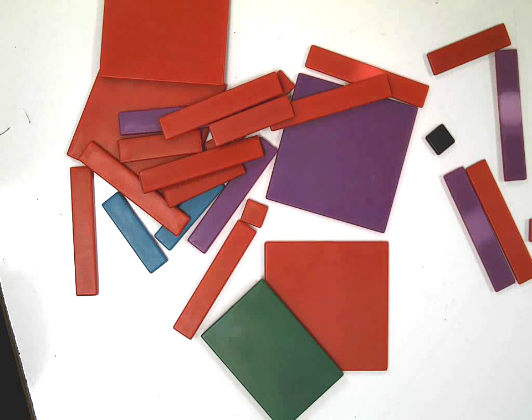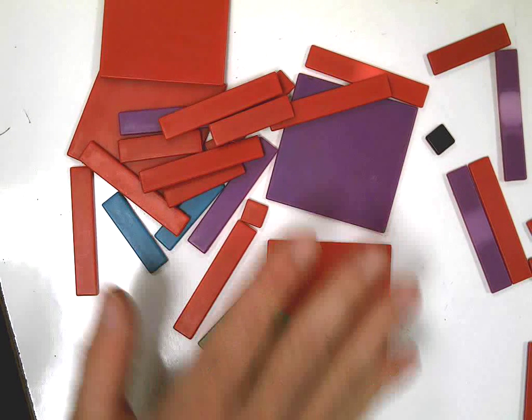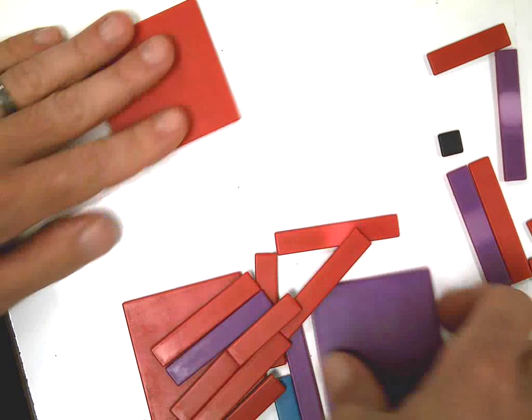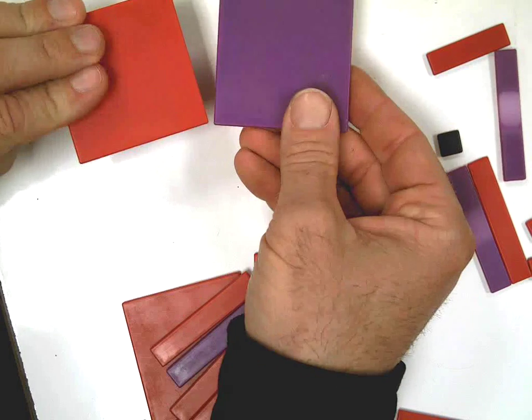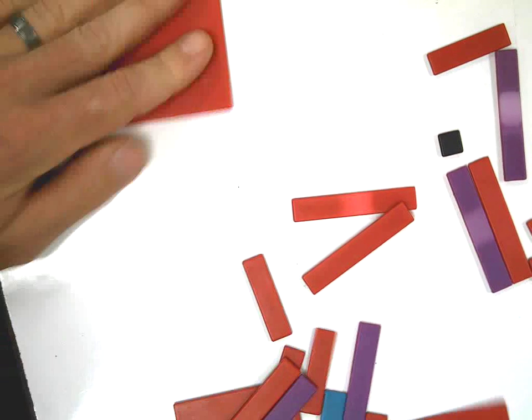Okay, so this is just a basic lesson of what we use here in my classroom, but which you see in classrooms all over the world. And this particular set has 6 different shapes. Each shape has 2 sides. We'll get to that in a minute. But first of all, let's look at the shapes.